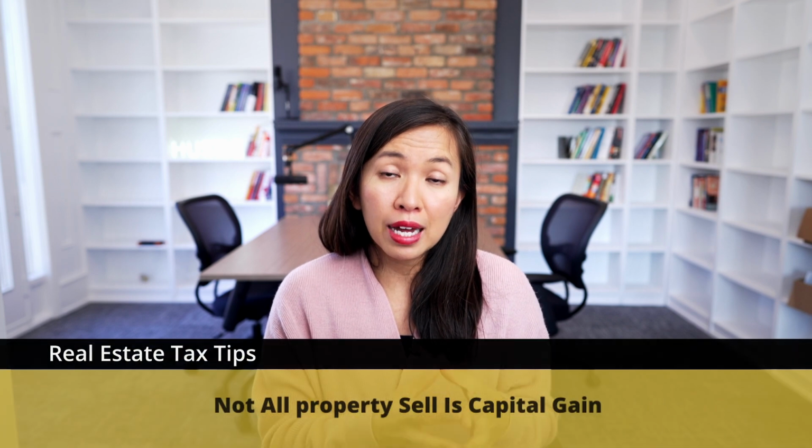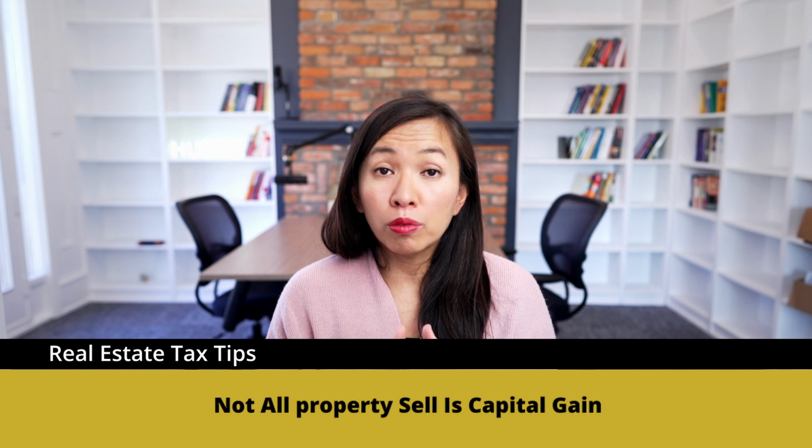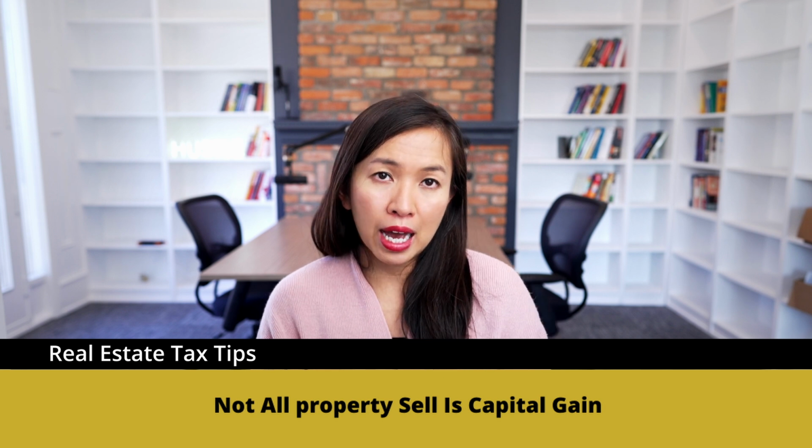And then there are individual renovators that buy real estate, renovate it, and live in it for a short time period before selling it for a profit and claiming the capital gain as principal residence exemption, so they don't pay tax on it. Now, I mentioned before that in the past, a lot of people were under the misconception that all property sale is capital gain. Well, the truth is that not all property sale is capital gain.